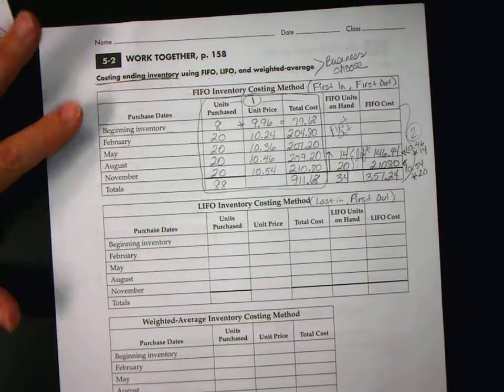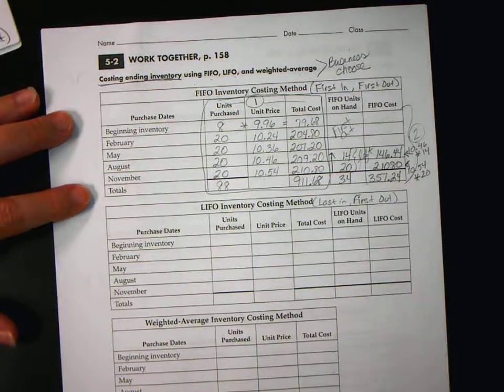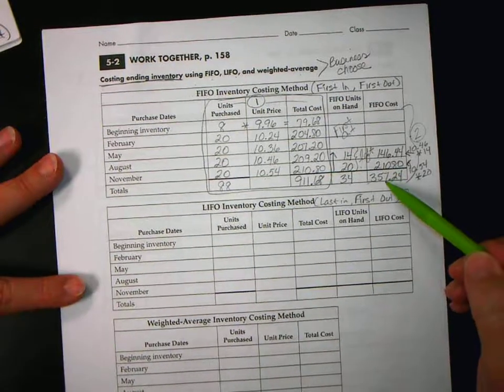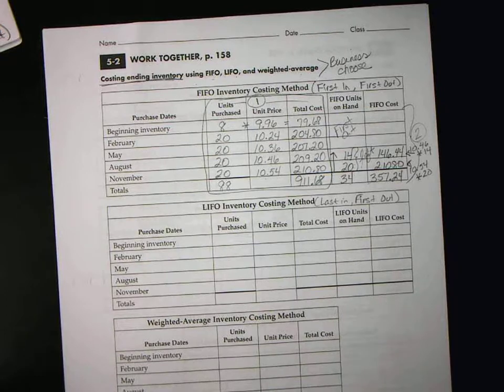Okay, so let's say we're at the end of the year. What is the cost of our ending inventory? Right there, 357.24.